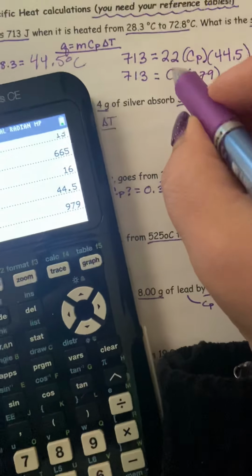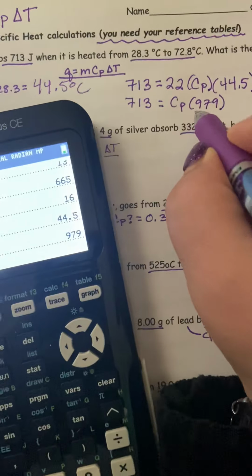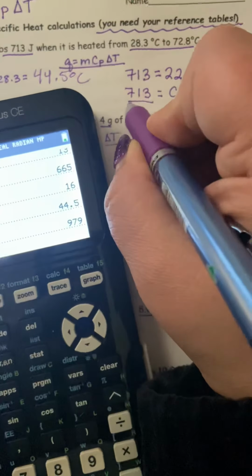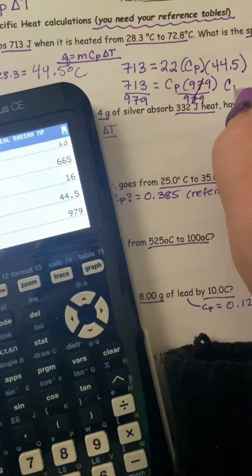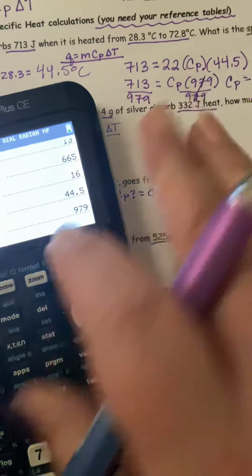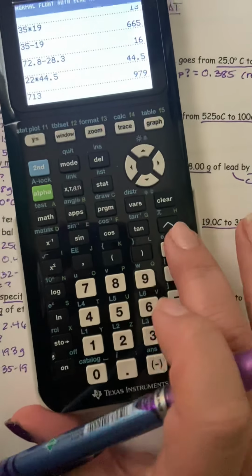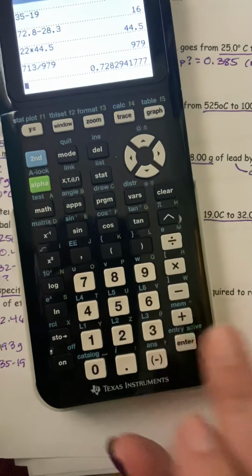Now how do we get CP, specific heat, by itself? We got to get rid of this 979. So divide both sides, because what you do to one side you have to do to the other. That crosses out, so CP equals 713 divided by 979.